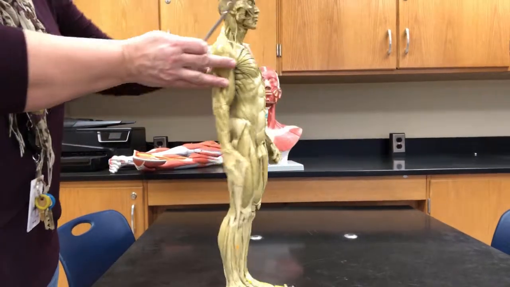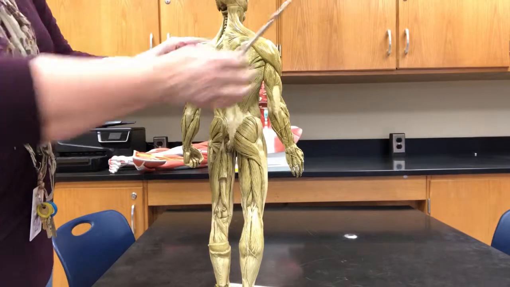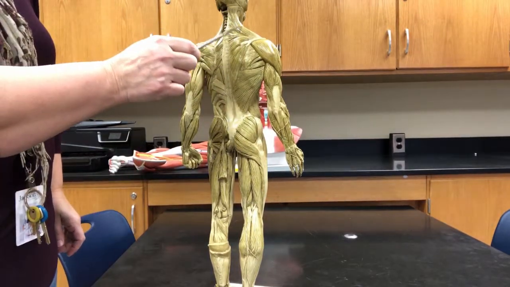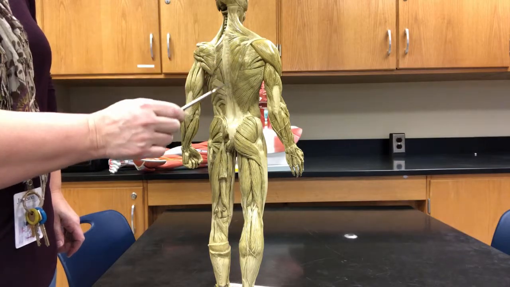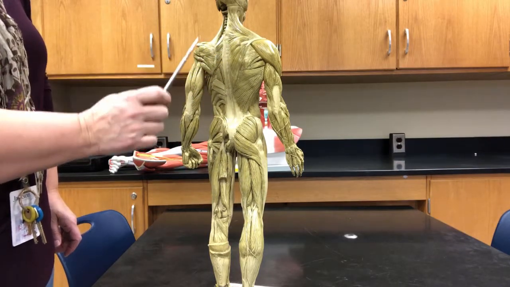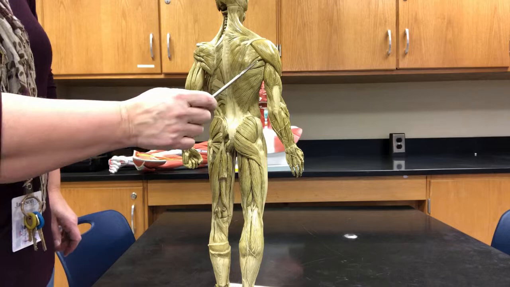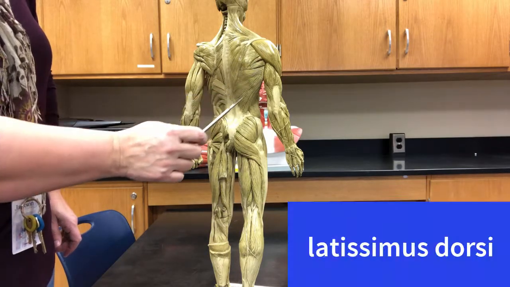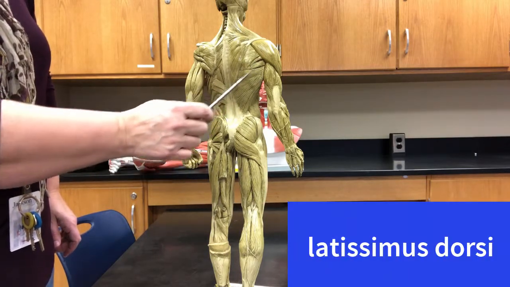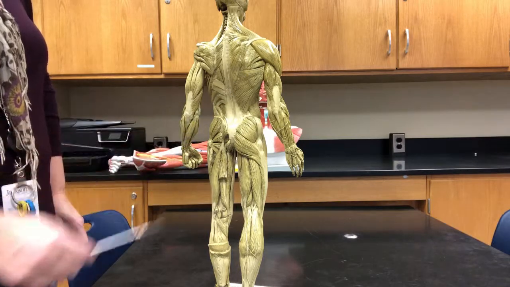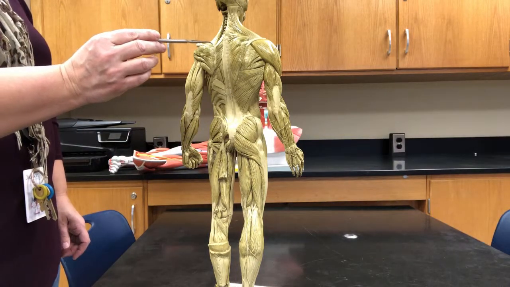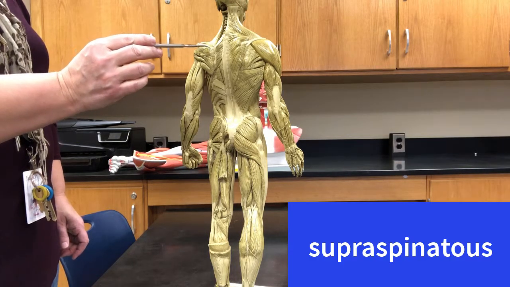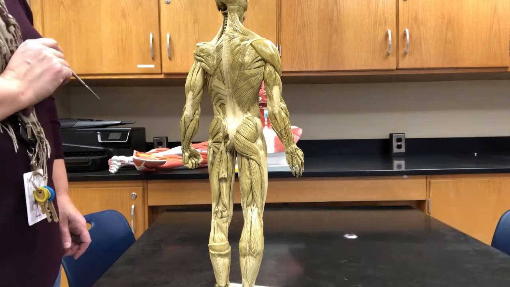Looking at the back of the trunk, we can see two large muscles. The trapezius muscle is right here, and it is a superficial muscle, and so you don't see it on this side. The latissimus dorsi is here. The latissimus dorsi is another large back muscle. And then we have our supraspinatus muscle here, which is above the spine of the scapula.